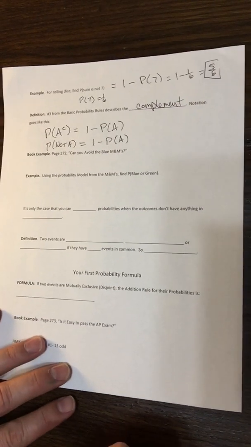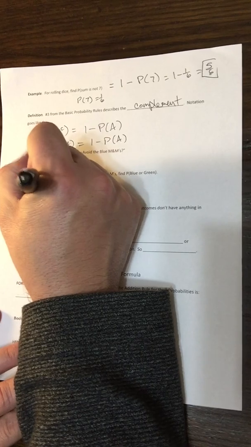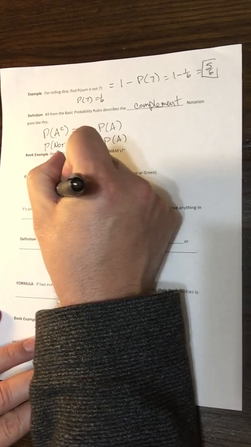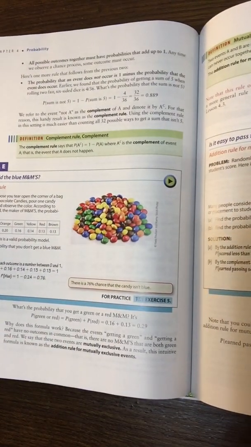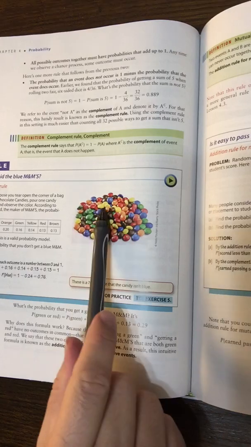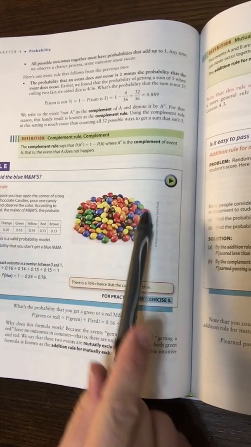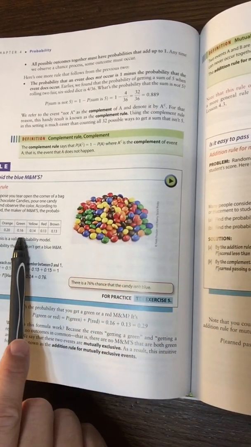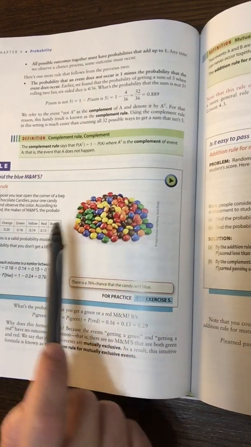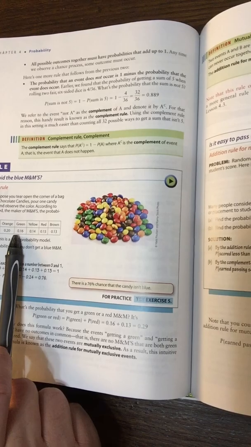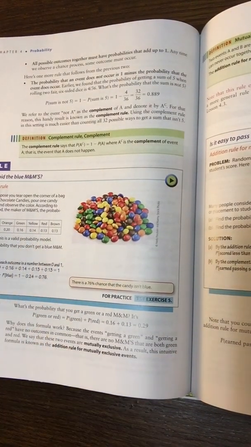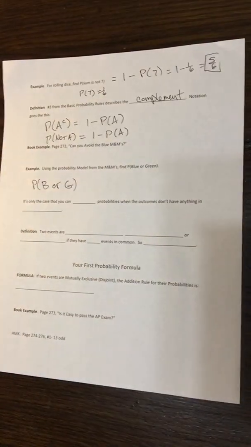Using the probability model from that page, find the probability of blue or green. Okay, I'm going somewhere with this. You definitely can't get an M&M that's both blue and green unless something funny happened at the factory. So, blue or green. What's the probability of getting something blue? 0.24. What's the probability of getting one of these that's green? 0.16. What's the probability of getting some blue or green? Isn't it almost common sense to you that we just add these two up? 0.24 and 0.16, and we get 0.4.